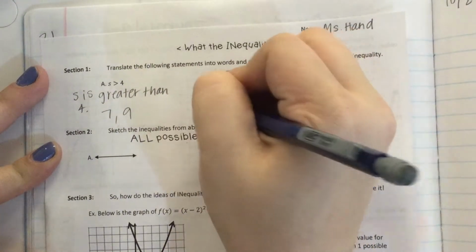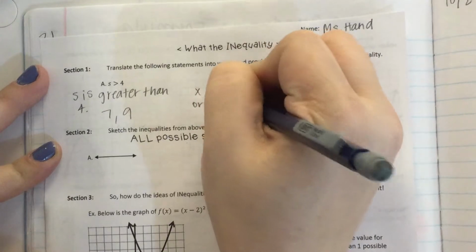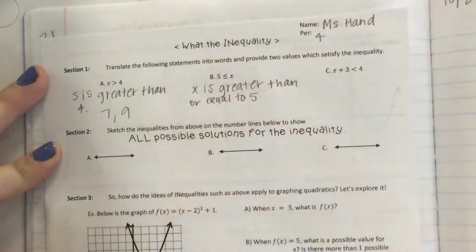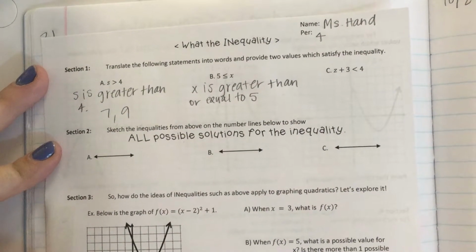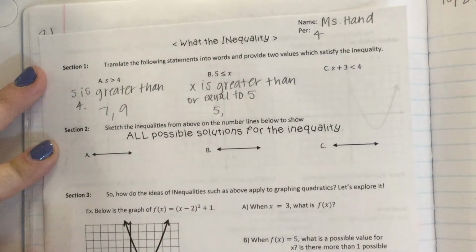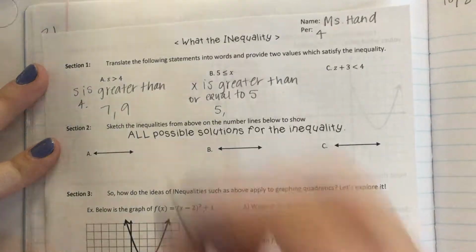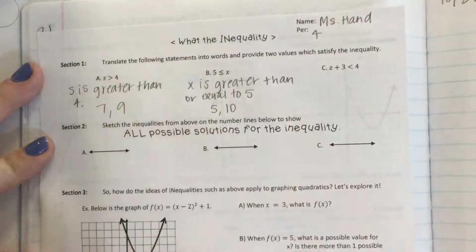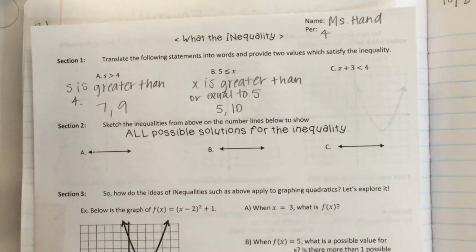So x is greater than or equal to 5. Does 5 work? Yeah. And then what else? 8. 10, 8, whatever. 11. Be confident. That was a good answer.